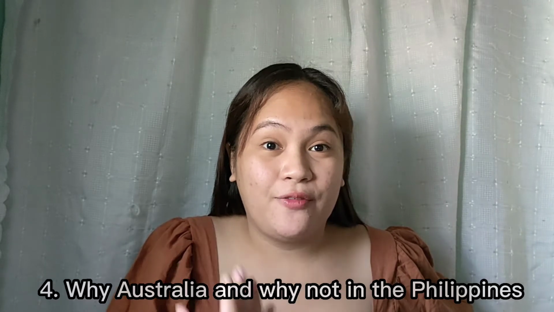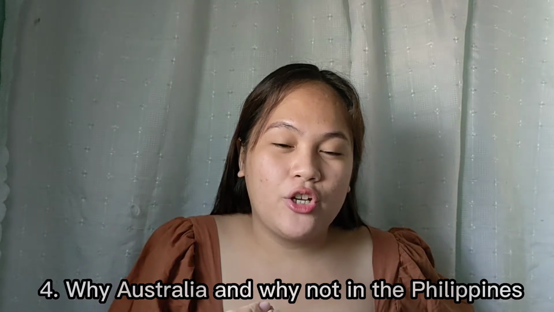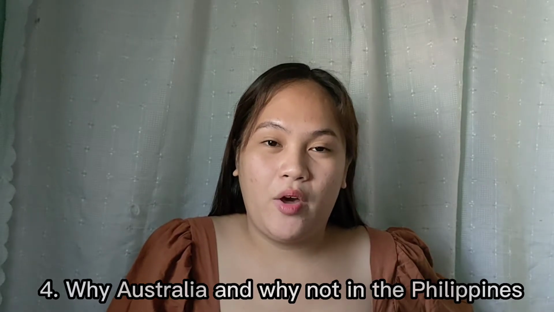Next, guys, since nag-mention ako, why Australia and not in other countries? So, dito sa fourth guideline, guys, this one is why Australia, not Philippines, or educational options in the Philippines or my home country. So, the first paragraph na ni-mention ko dito, guys, is I compared the schools in Cebu kasi taga Cebu ako. So, there are 3 schools na ni-mention ko doon at nag-compare ko sa kanila. Depende nyo yan, guys, kung ano yung mai-compare nyo. Don't take it negatively. Mahalaga din naman yung education sa Philippines.